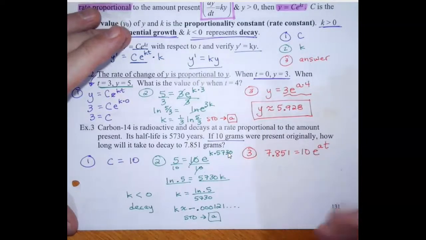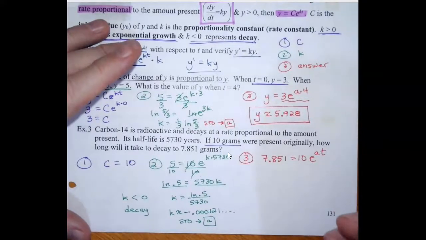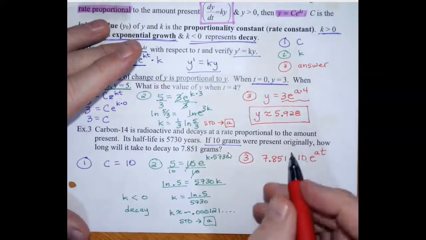Eat. Hey, that spells eat. Okay. Anyway, that's not relevant to anything that we're doing, but I just noticed that.